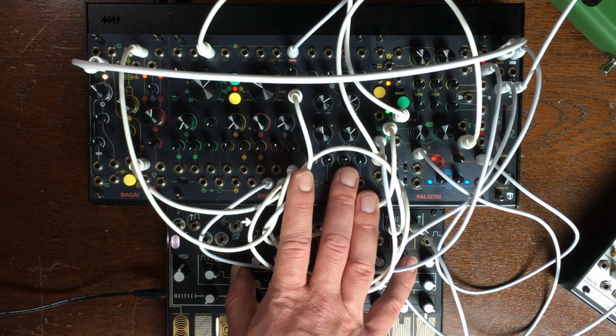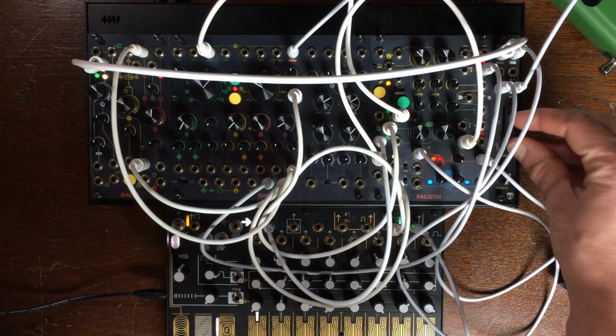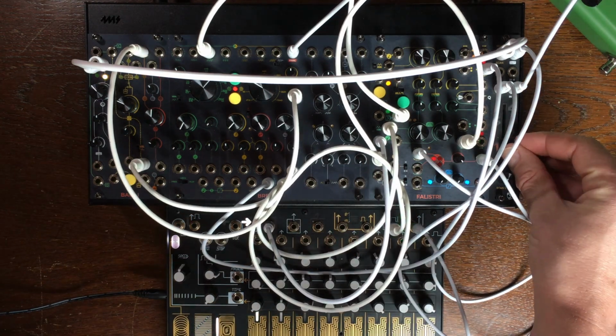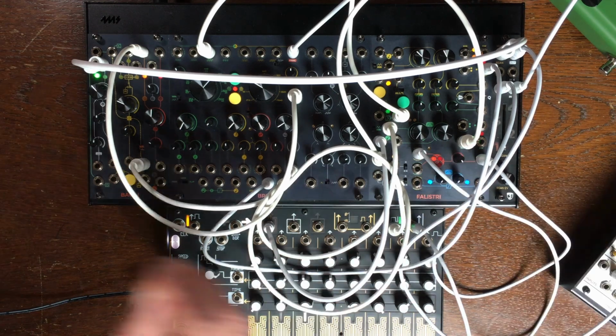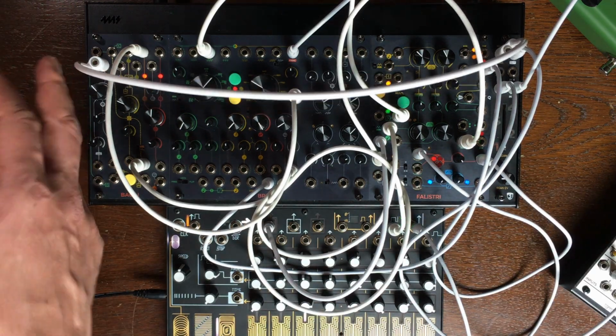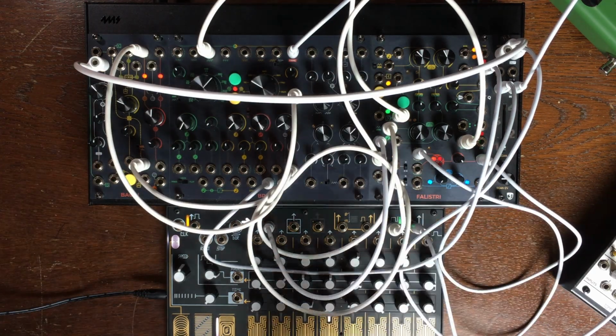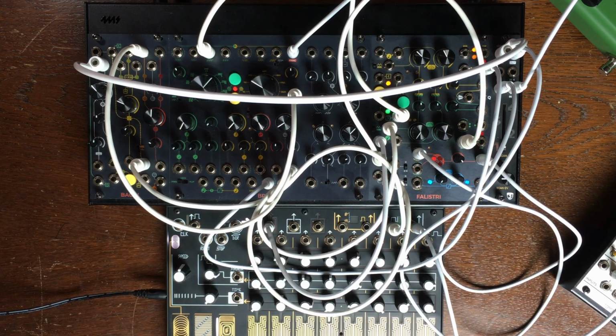What I'm after is a big drone like this. And then I have the fluctuating random voltage controlling the scan here, so basically alternating between the two.